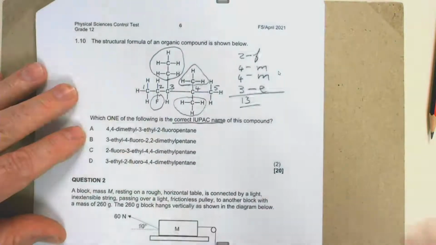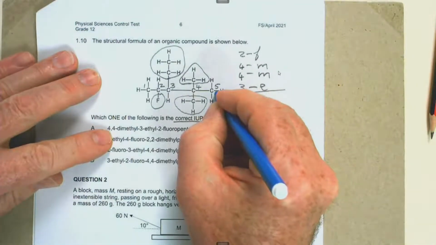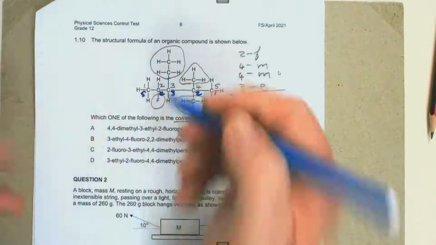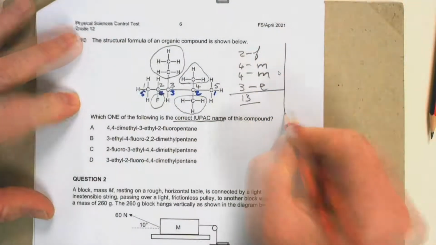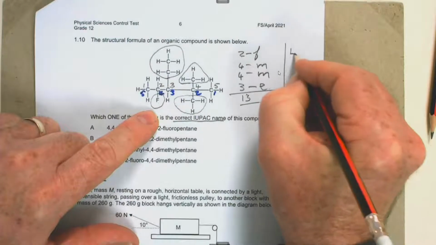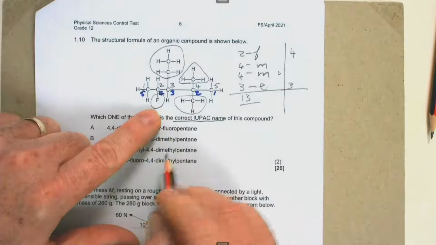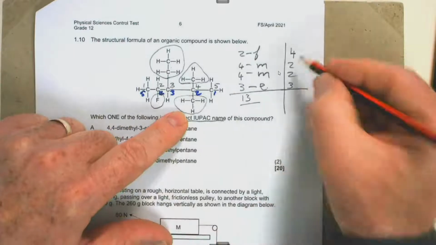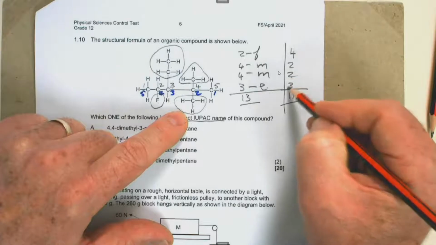If I number from the other side, I will do that for you in blue. Let's say we make this carbon 1, 2, 3, 4, and 5. What is the case now? Now, my fluorine sits on carbon 4. My ethyl still sits on carbon 3, so it's not going to make a difference there. But the 2 methyls are sitting on carbon 2 and carbon 2. And this combination of numbers gives me 11. So 4 and 4 is 8, 9, 10, 11.